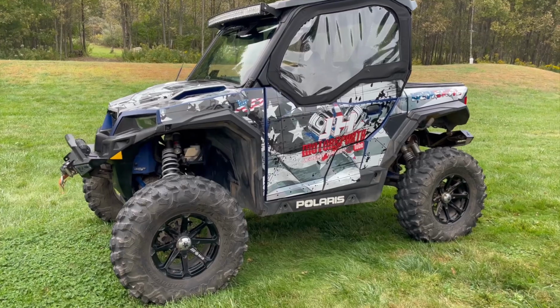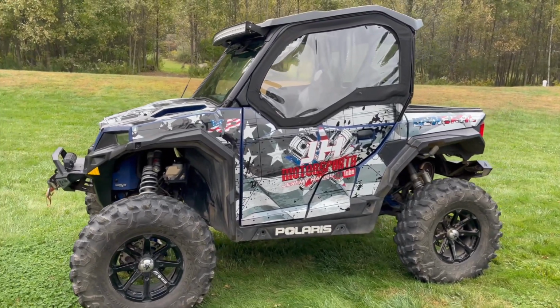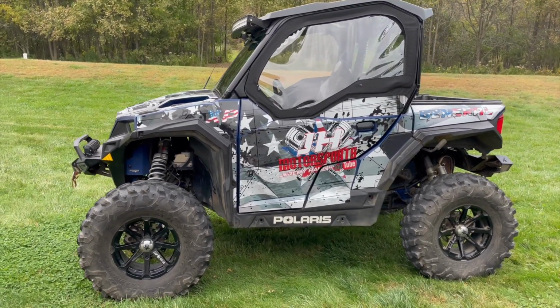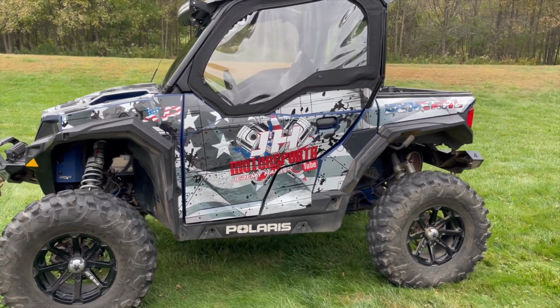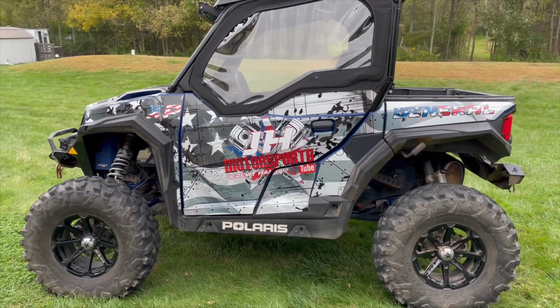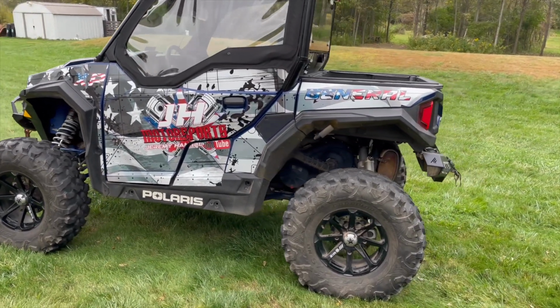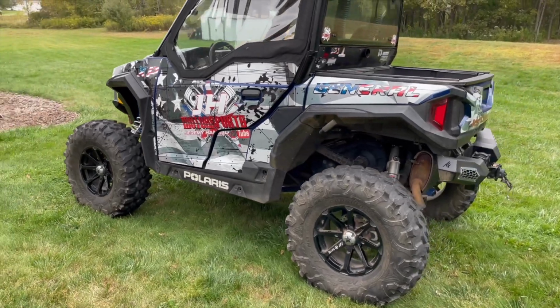And I really wished I would have had at least the front out for a couple of the rocky, more technical areas, just because it does so much better, it's so much smoother. But I put them both in, I re-greased them.